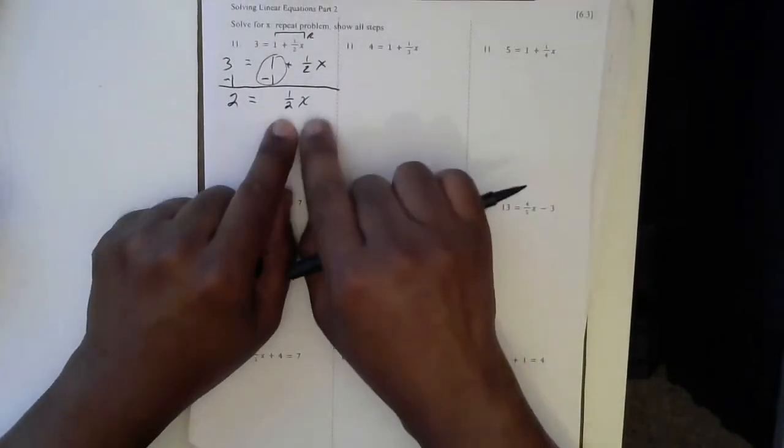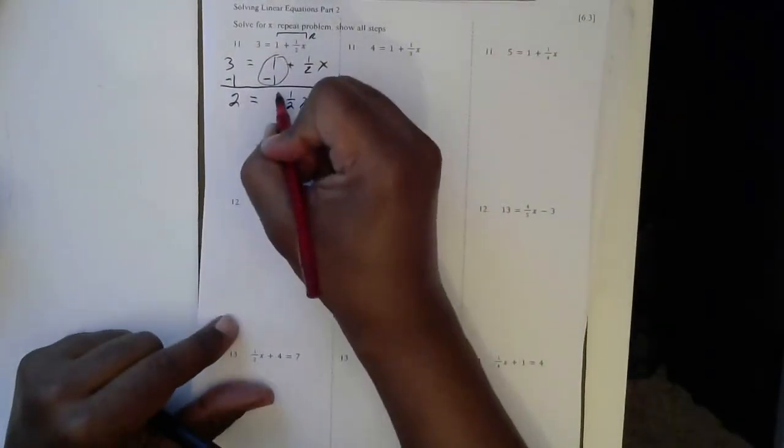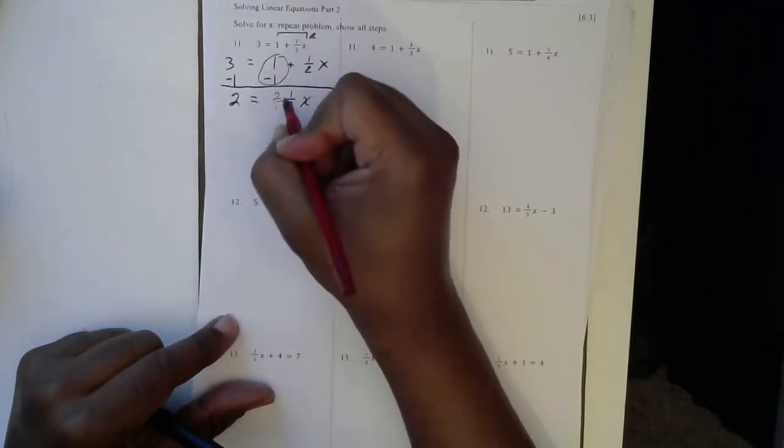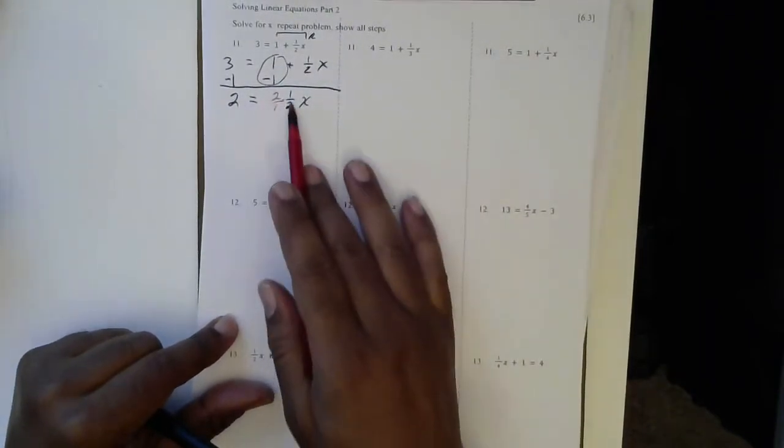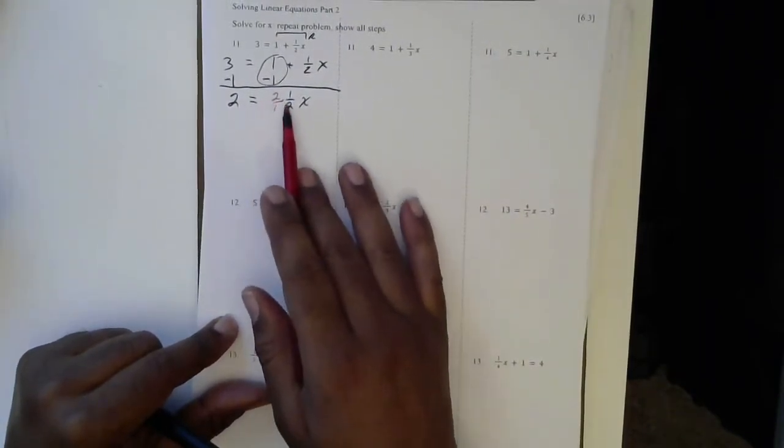Now, again, right side problem, we want to remove the 1/2. And to remove the 1/2, we're going to put a 2 over 1 next to it, and that'll make it into a 1. So 2 divided by 2 will be 1. 1 divided by 1 is 1. 1 times 1 is 1.